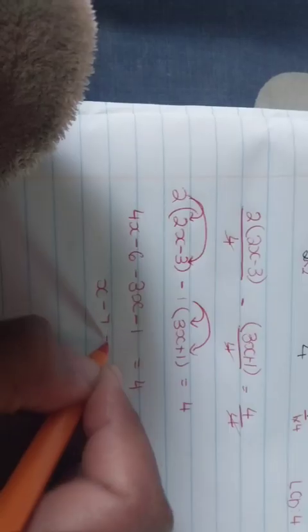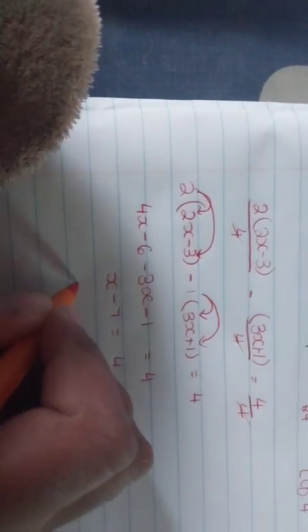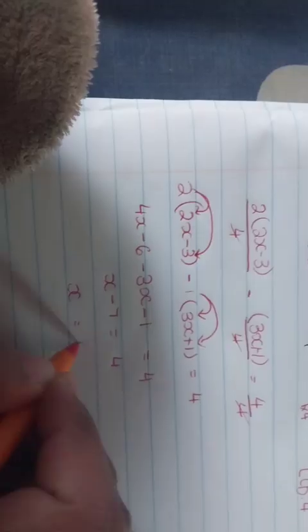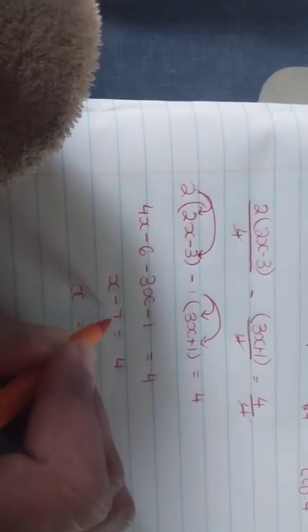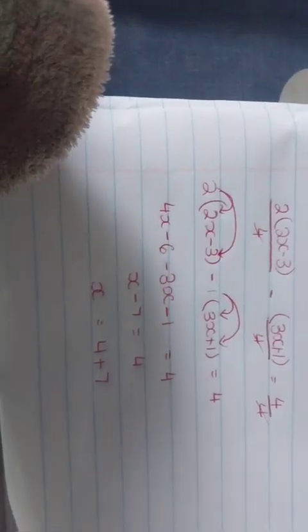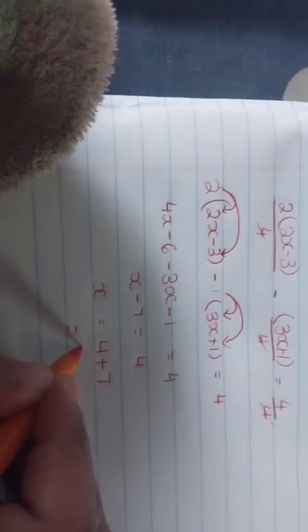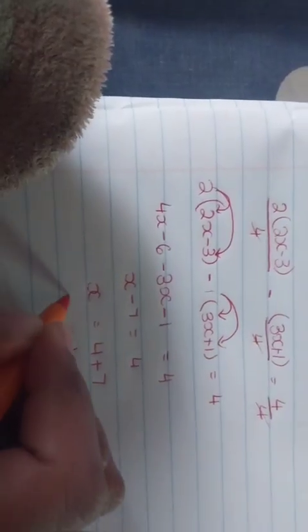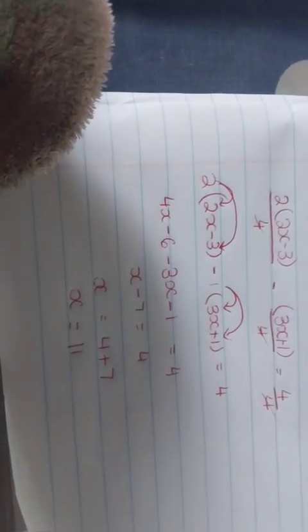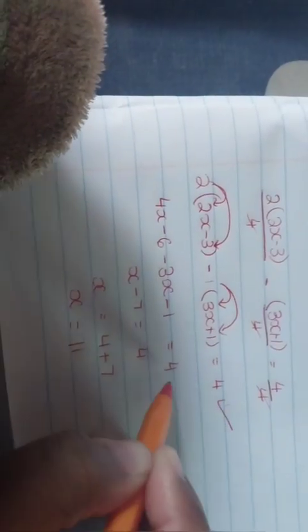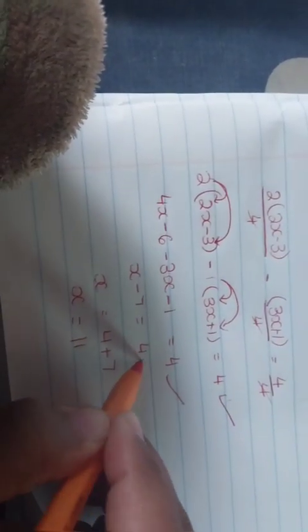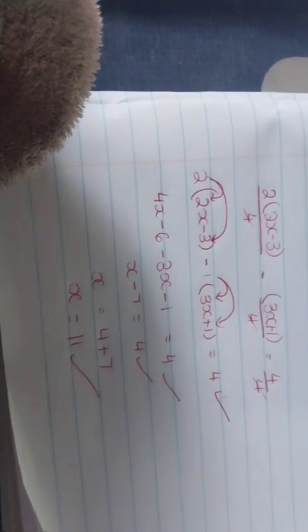Negative 7 is equal to 4. 4 plus 7, why? Because negative 7, if you move to the other side, is positive, so that's going to give me 11. Therefore, x is equal to 11. And your 4 marks come by just doing this, this, this, and this.